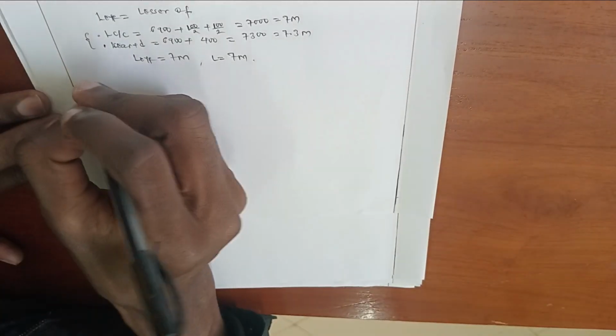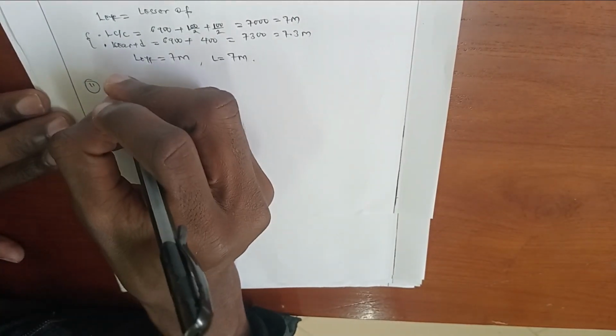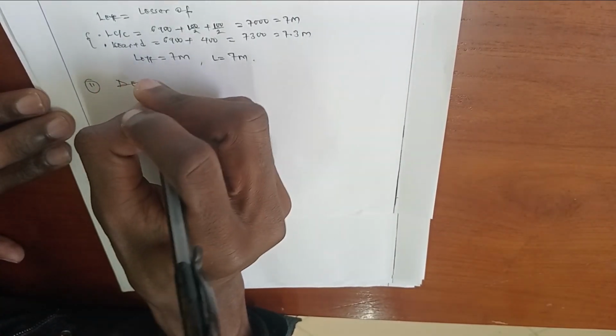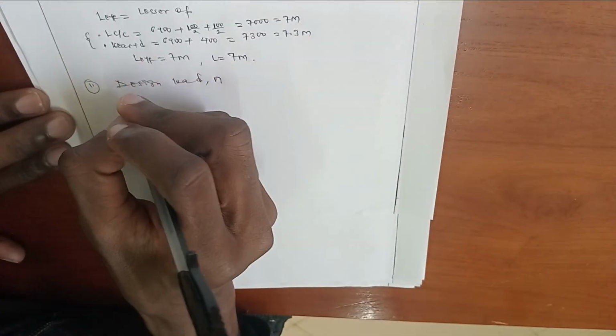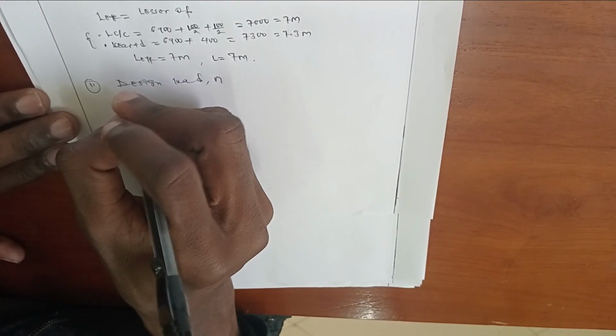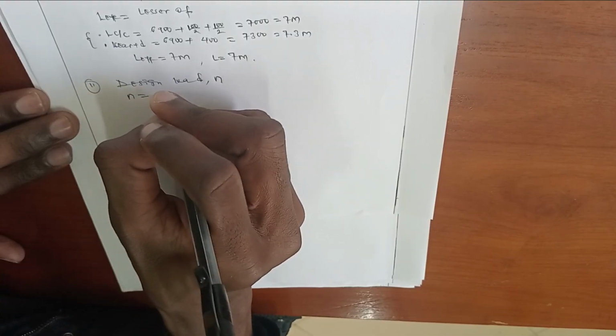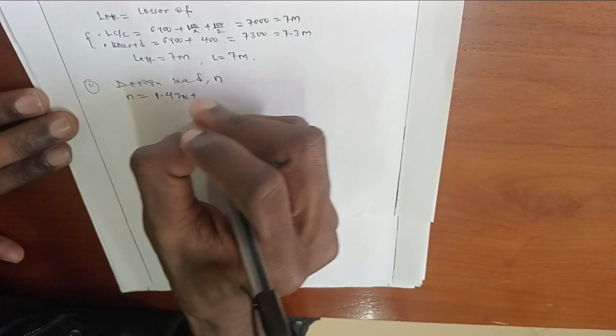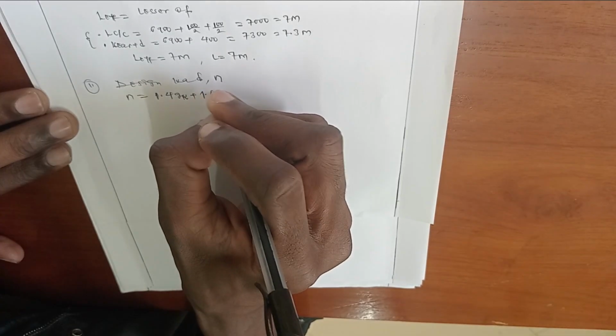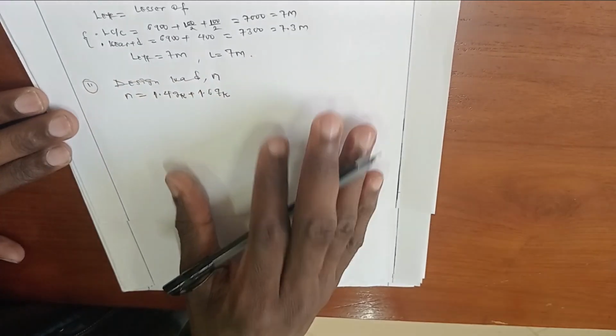The next step is to determine design load. Design load as per BS is given by 1.4 times total dead load plus 1.6 times imposed load.